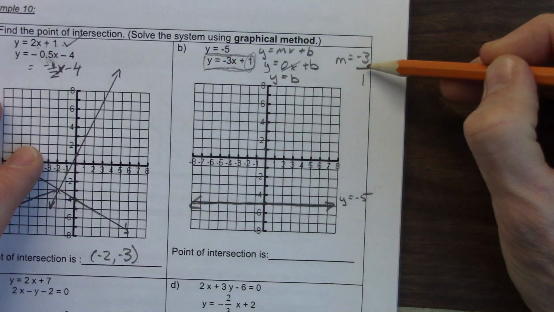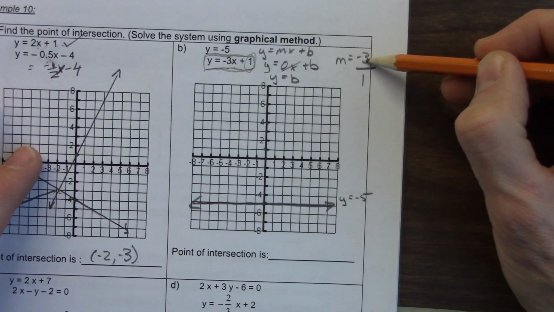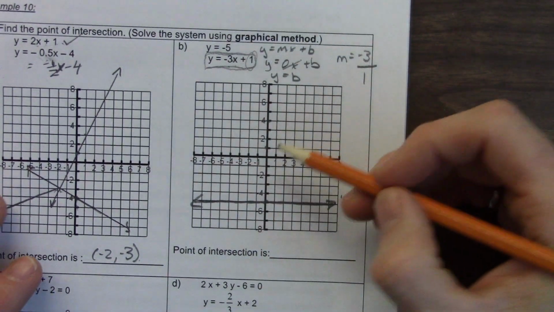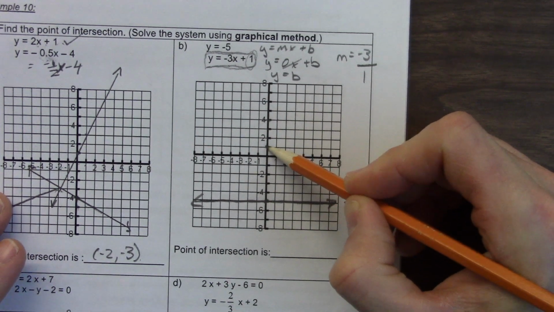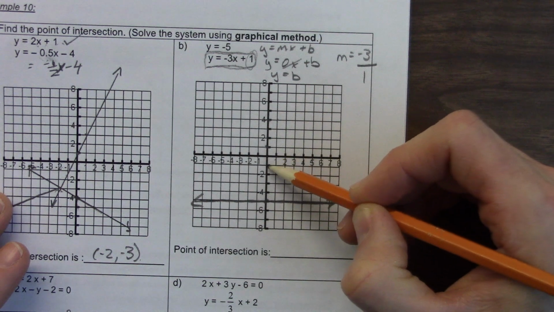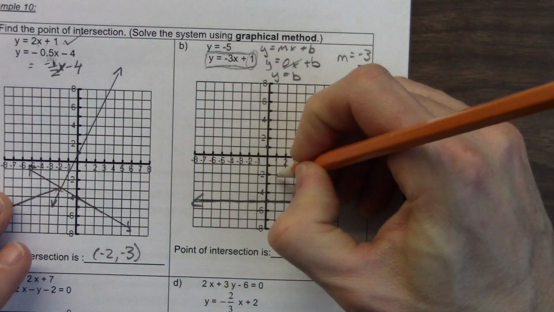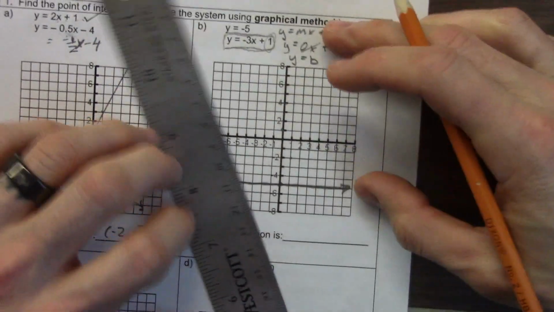So you're either going to lower negative. Let's just always put the negative on the numerator. We good with that? So we're not confusing anybody. Always put it on the numerator, okay? So if it's negative, you're never going to rise. You're going to lower, okay? So in this case, I'm at 1, 0. I'm going to lower how many? 3. 1, 2, 3. And I'm going to run how many? 1. Okay. Here we go.